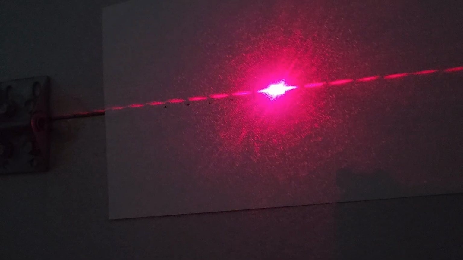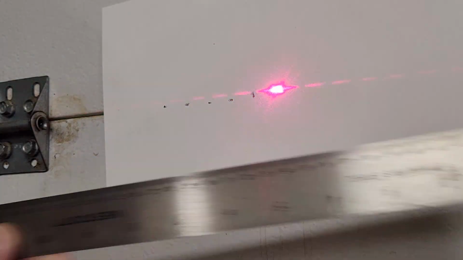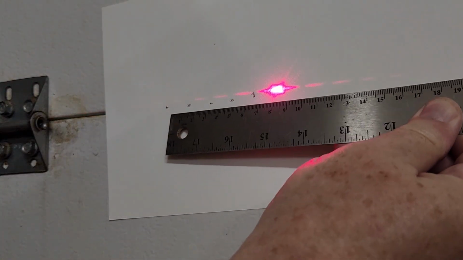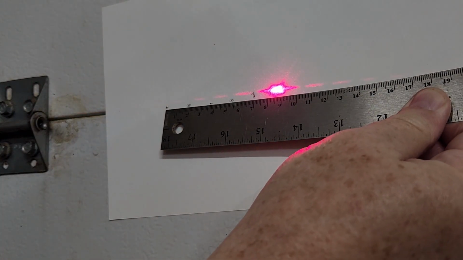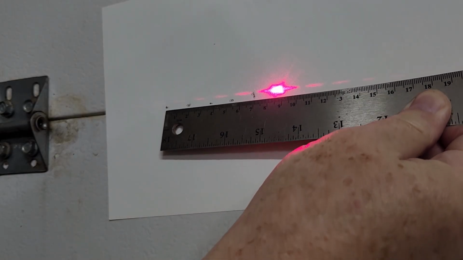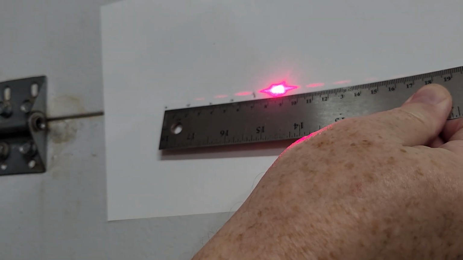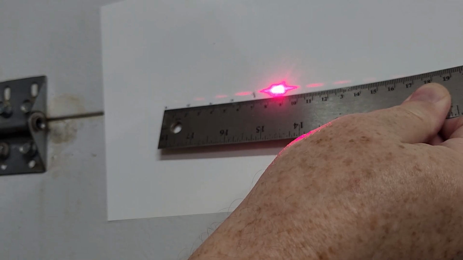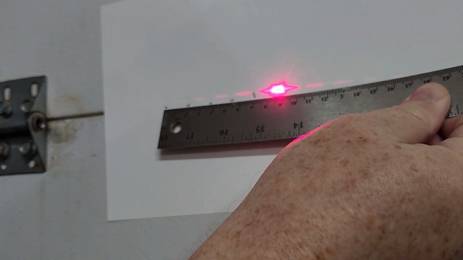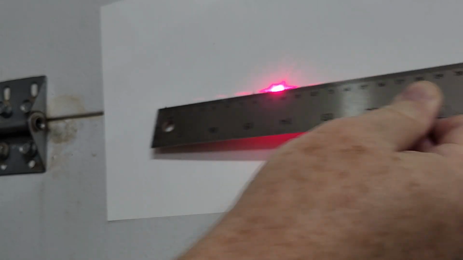All right. Now we'll turn the lights back on and measure that. So that's going to be about 7 centimeters. All right, we'll take that number back and use that in our calculation.